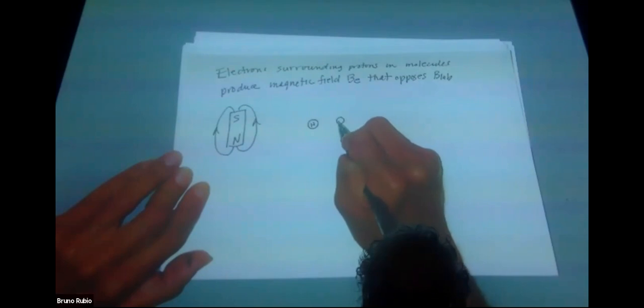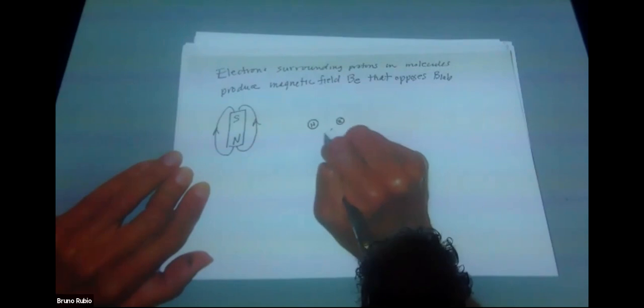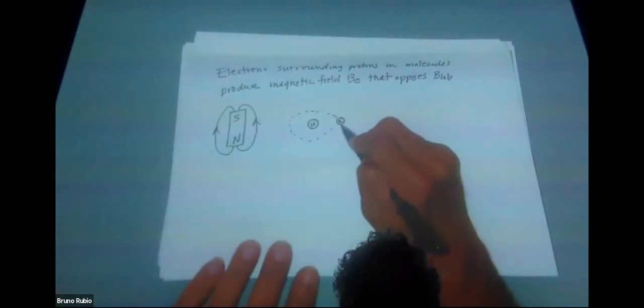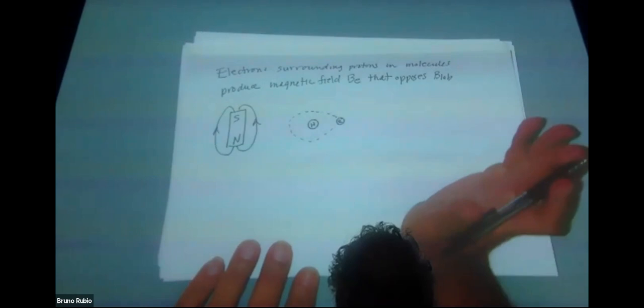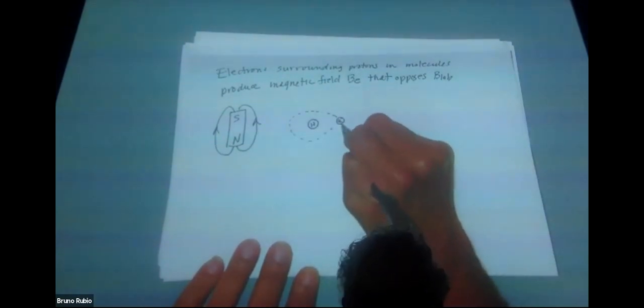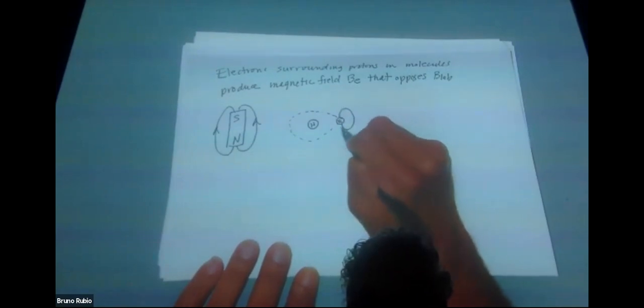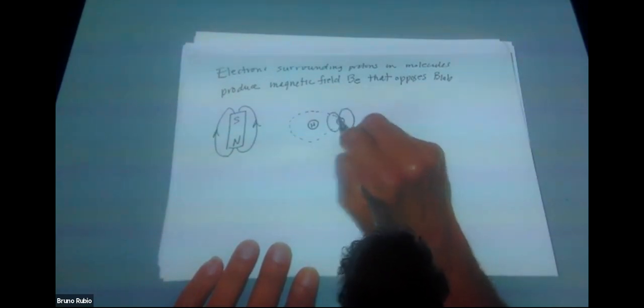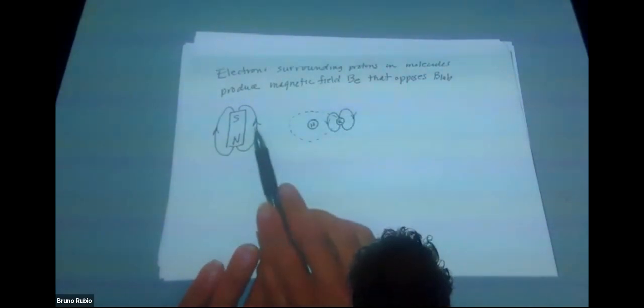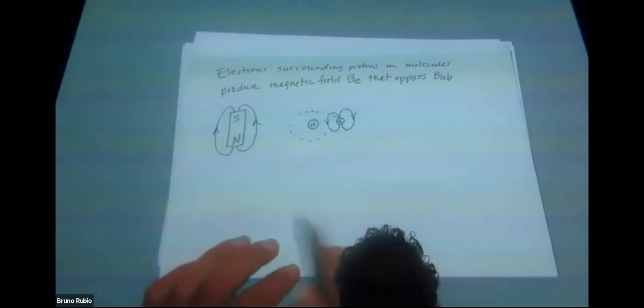So just going with this simple little planetary model of the atom, right? There's the electron, and the electron, let's just say, is orbiting the nucleus. And this electron is producing a little magnetic field of its own, but that magnetic field is opposing the external magnetic field. So we can draw lines of force from this electron coming out like that, but see how the lab magnet arrows are pointing up. Here they're pointing down because the electron produces an opposing magnetic field.